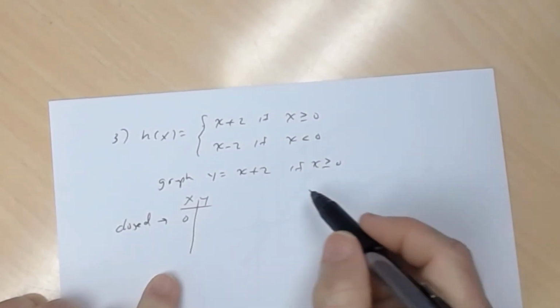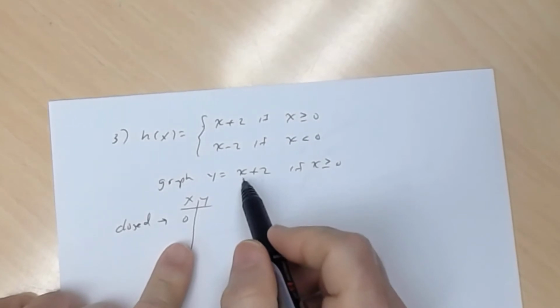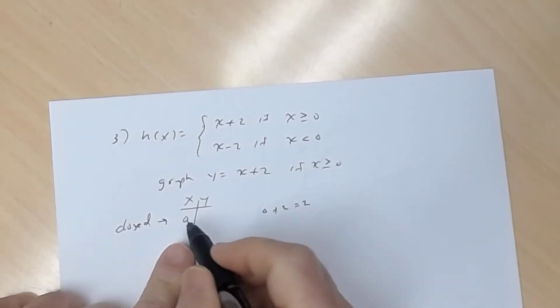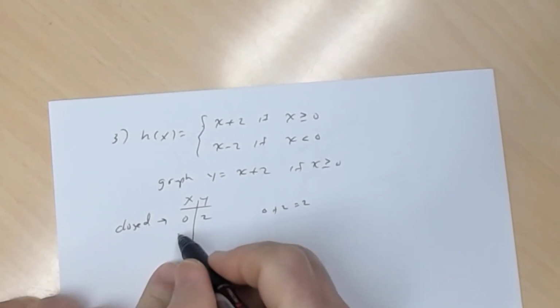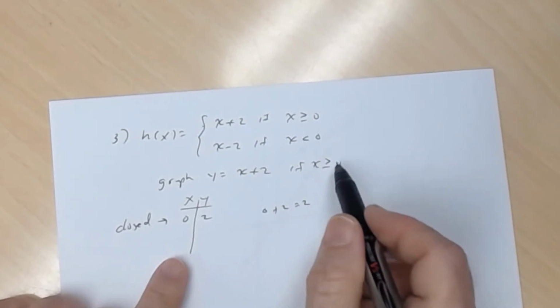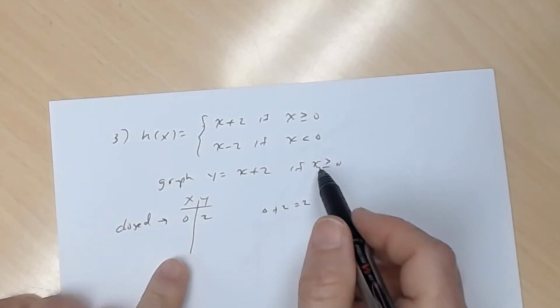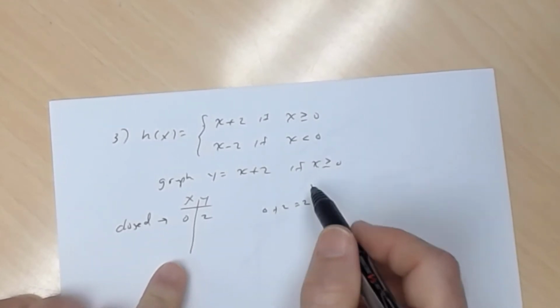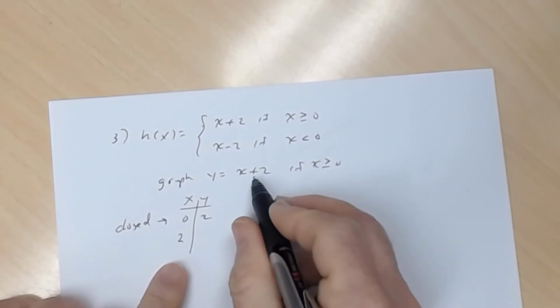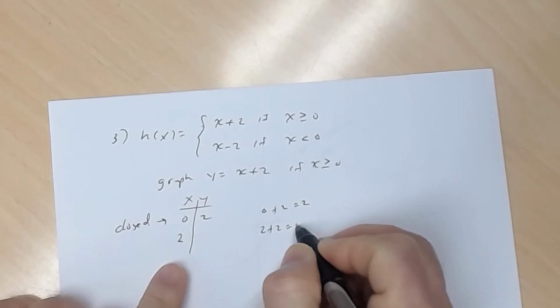So when x is 0, 0 plus 2 is 2. That goes here. I need one more point, so I got to pick an x that's greater than or equal to 0. So whatever I choose has to be greater than or equal to 0. So let's say 2. If x is 2, I get 2 plus 2, which is 4.